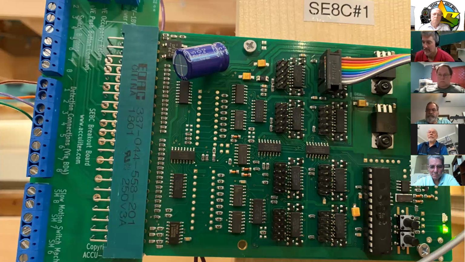But I do have some pretty long runs. And the 4 SEHCs, I tried to place them strategically around the layout so the runs wouldn't be too long. I might have been able to squeeze everything into 3 SEHCs, but some of the runs would have been tremendously long. So I thought, I'll just bite the bullet, buy a 4th SEHC and make it more manageable from the wiring point of view.